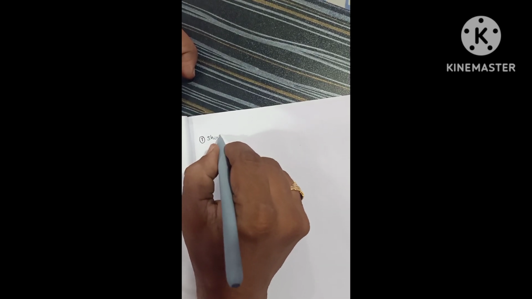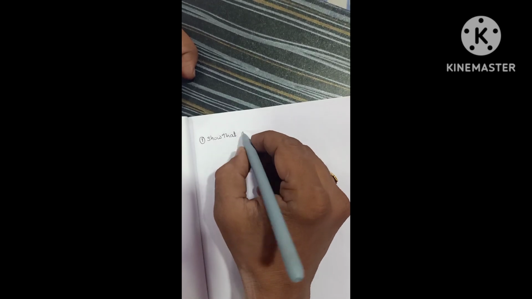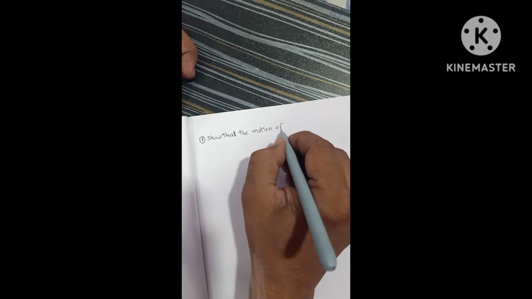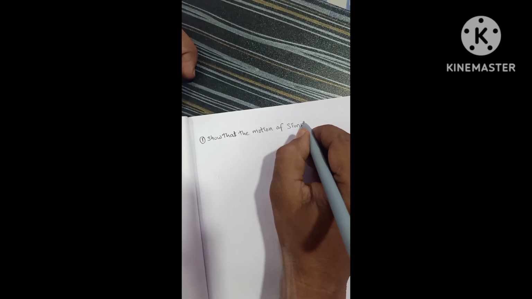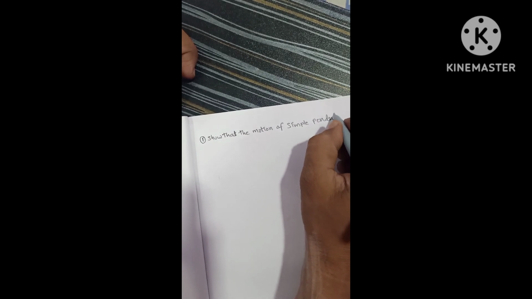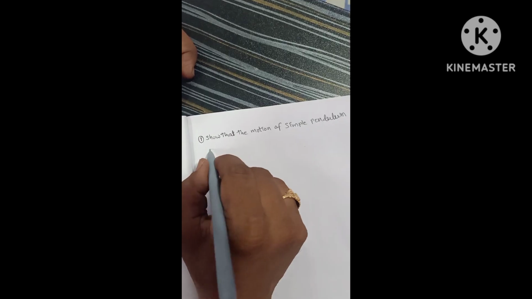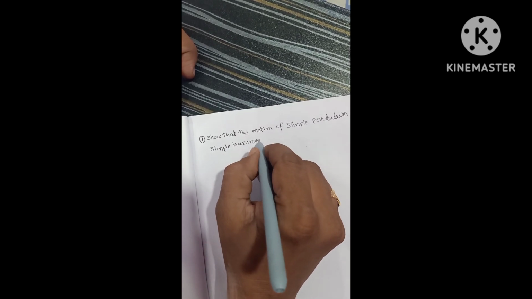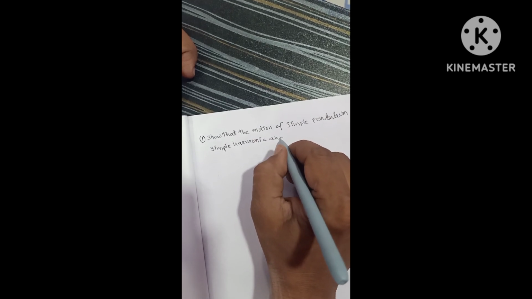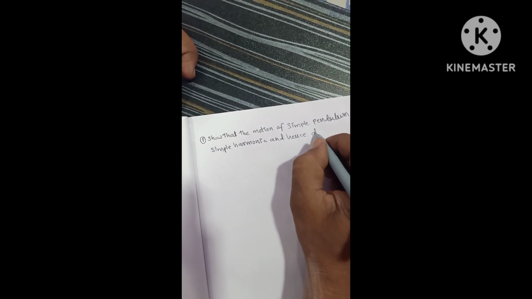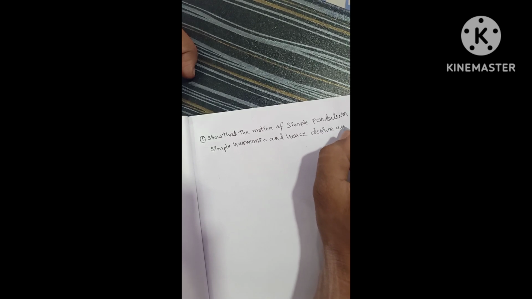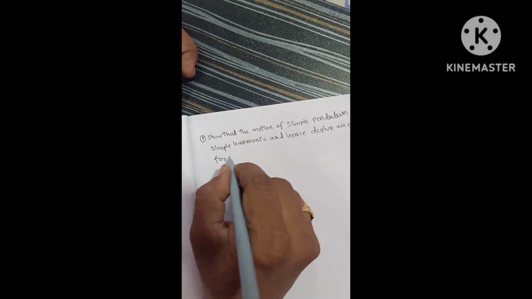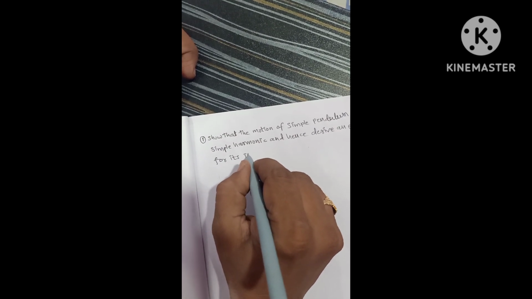That question means: show that the motion of a simple pendulum is simple harmonic, and hence derive an equation for its time period.